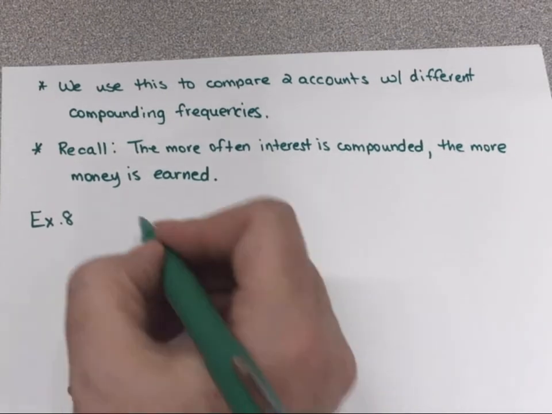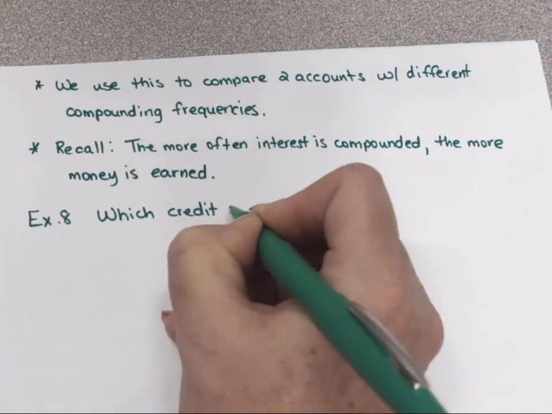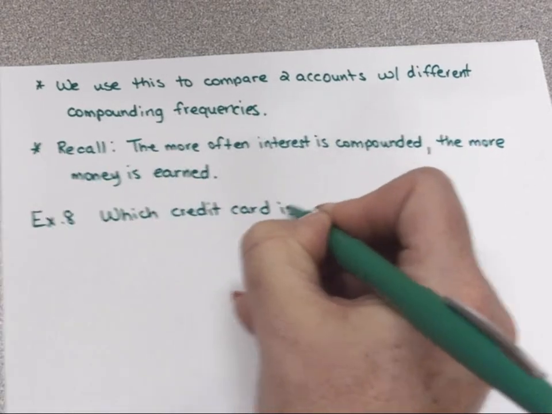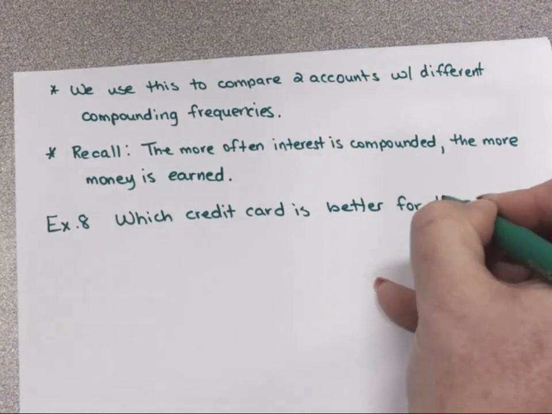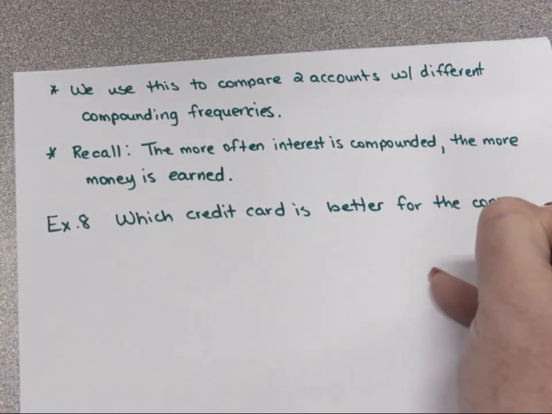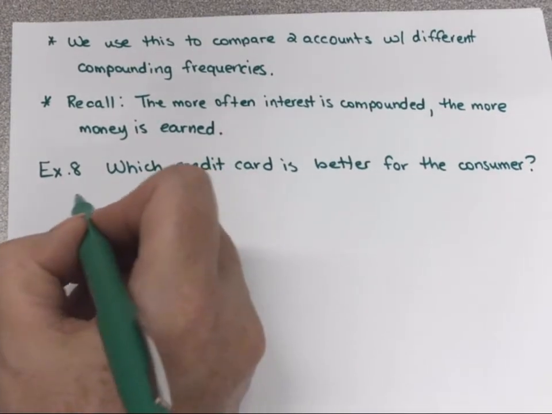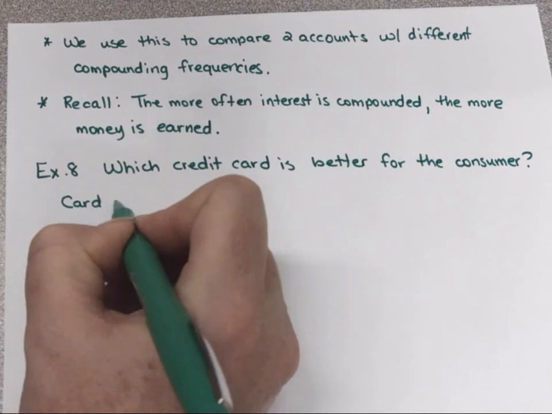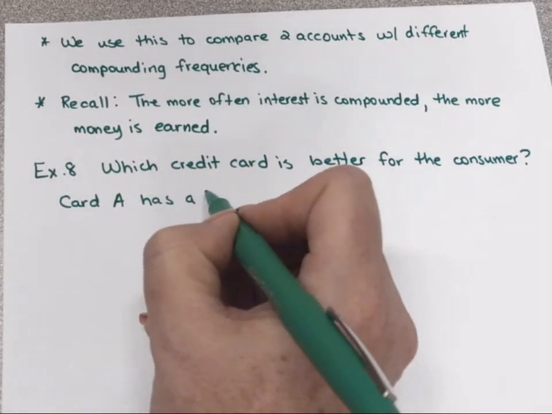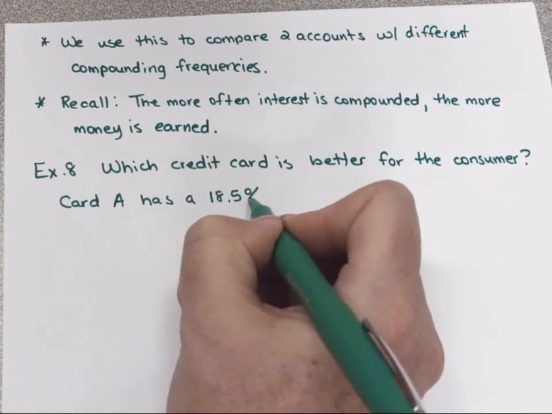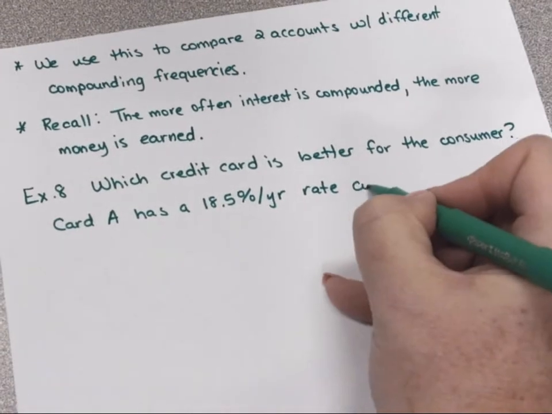All right, so let's see how far we can get with this one, and if we have to finish this up next time, we will. But I think we can rush through it. So which credit card is better for the consumer? Let's say card A has an 18.5% per year rate that's compounded daily.